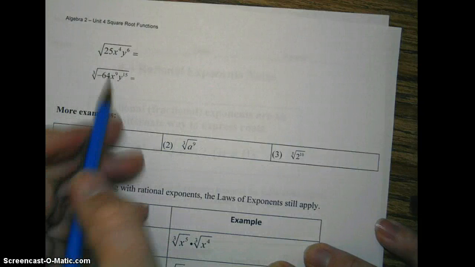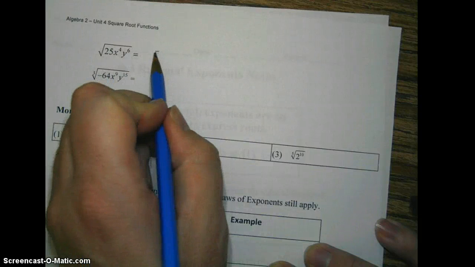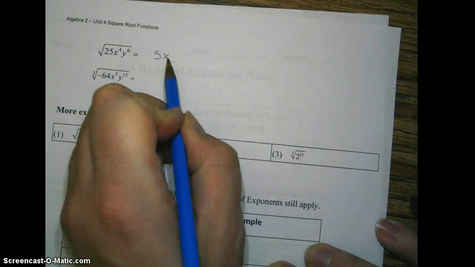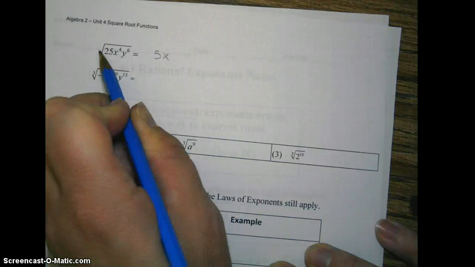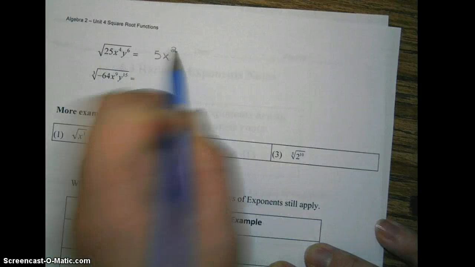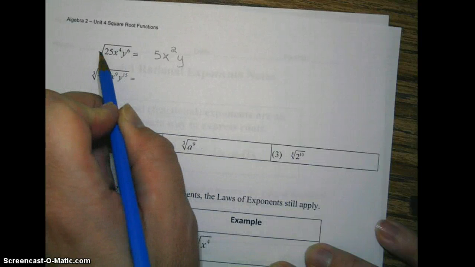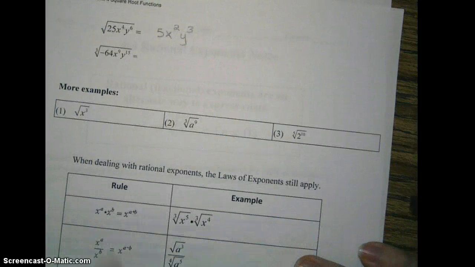All right, let's see how you did. The square root of 25 is going to be 5. X to the 4 divided by 2. 4 divided by 2 is 2. Y. 6 divided by 2 is 3. Did you get it right? Congratulations, you're very smart. All right, let's move on.